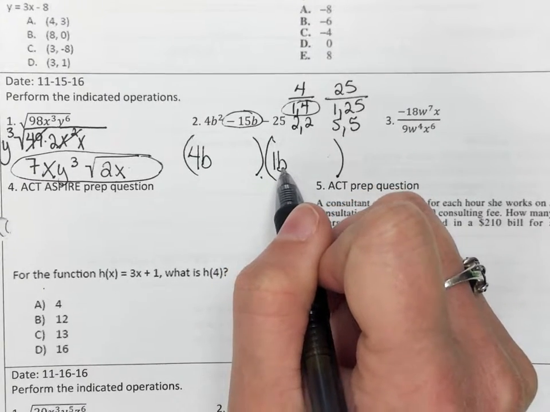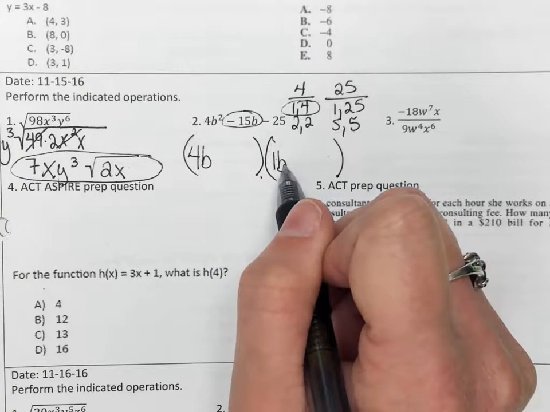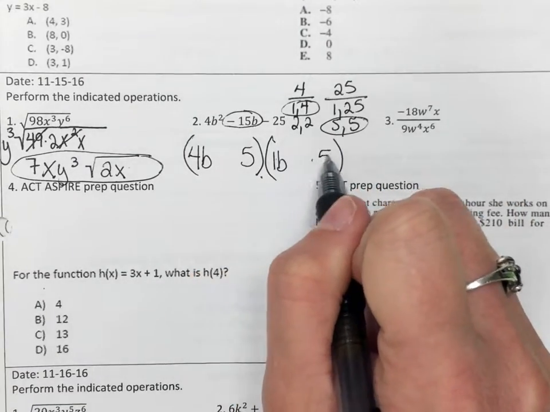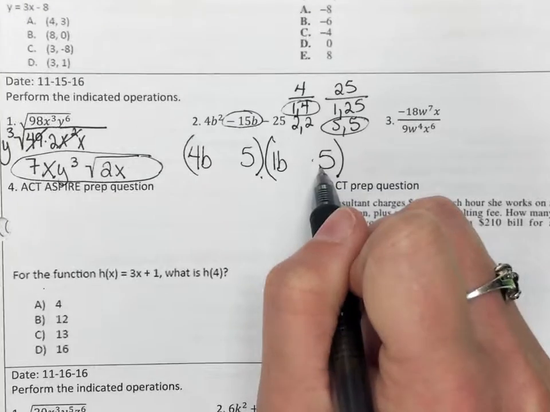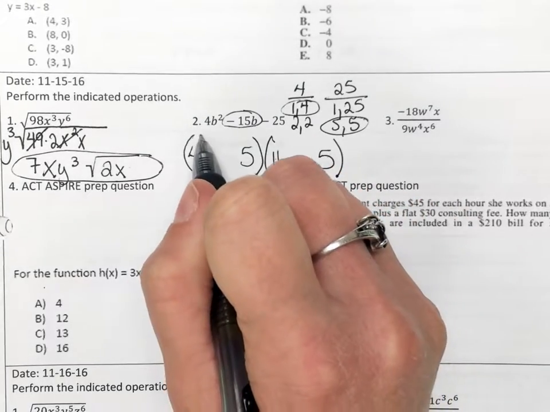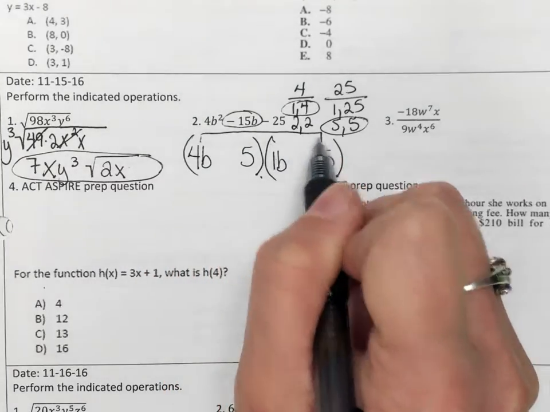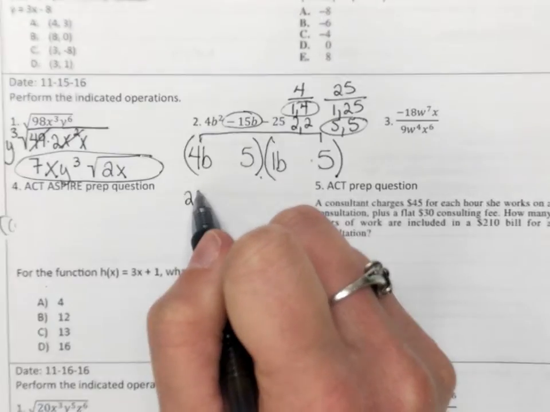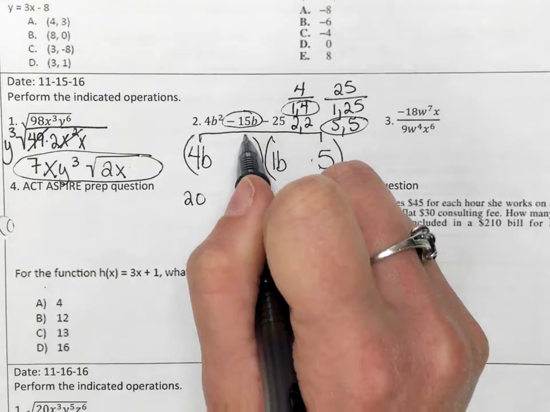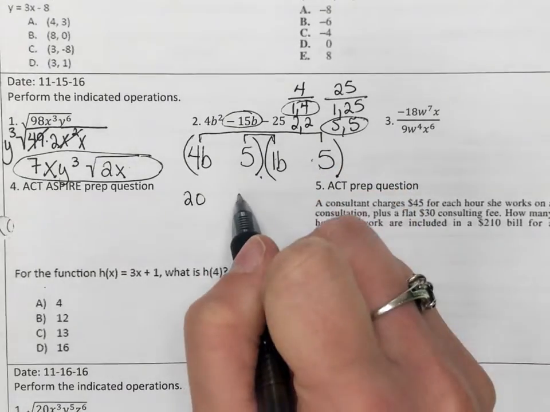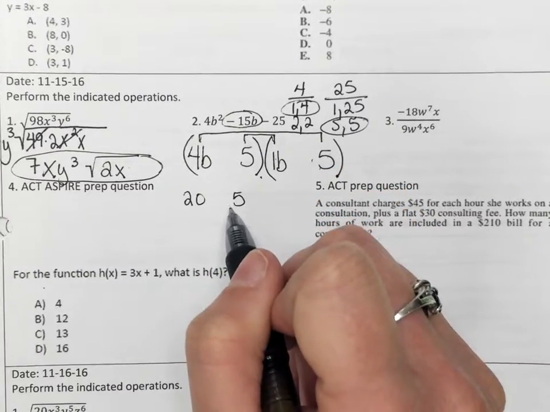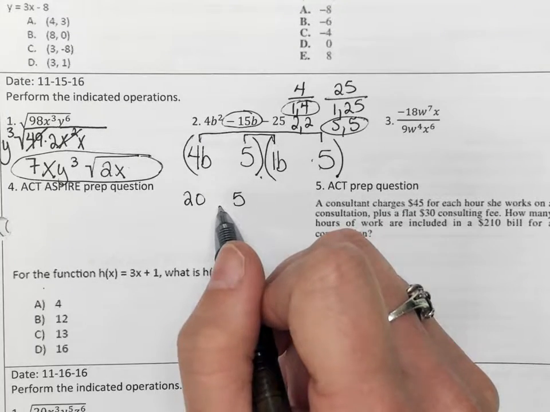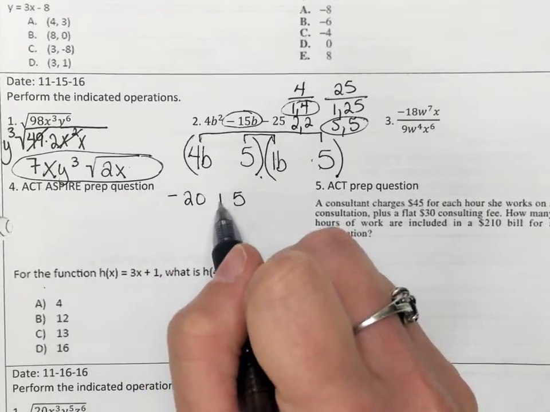Alright, what do you want to do with the 25s? 5 and 5? Okay, well those are easy because it's the same number, so it doesn't really matter where I put them. Alright, so let's check it, because a lot of you aren't checking them. What's 5 times 4? 20. And what's 5 times 1? 5. Alright. Will 20 and 5 give me negative 15? Yes. How? Negative 20, positive 5.